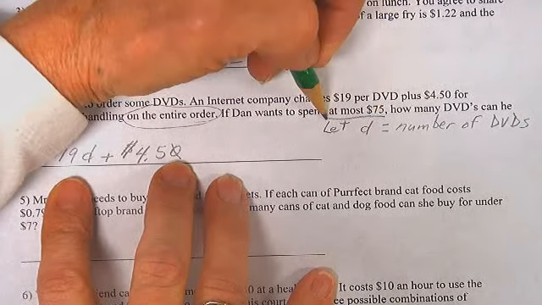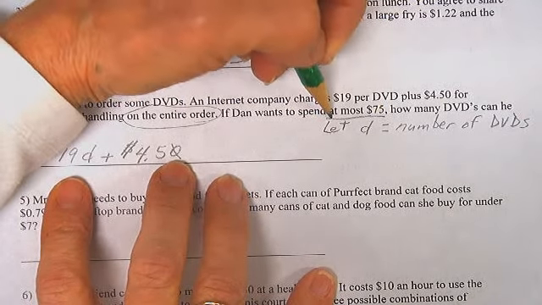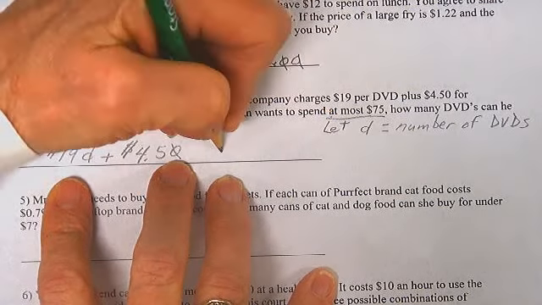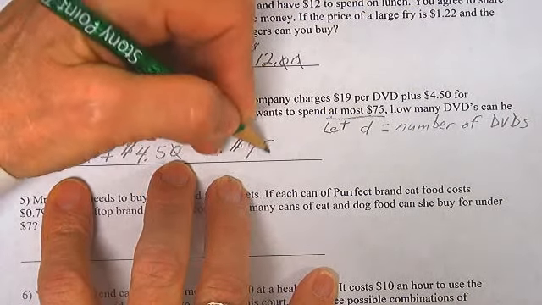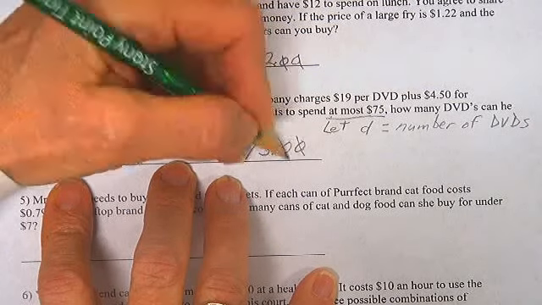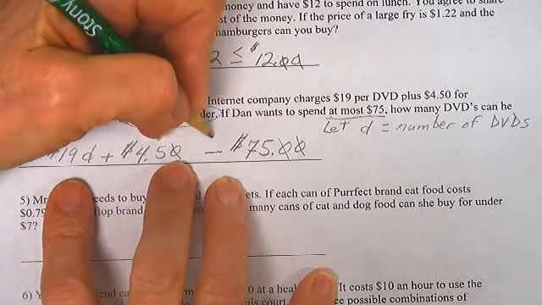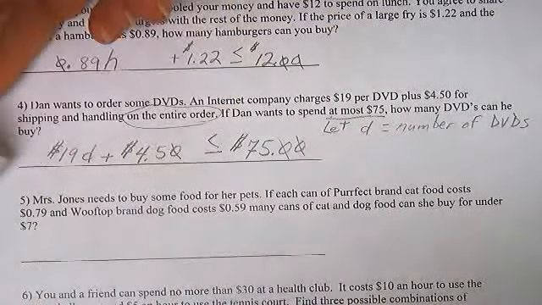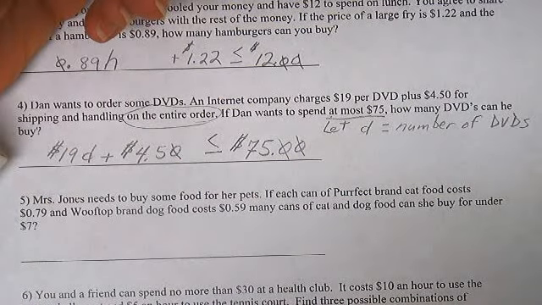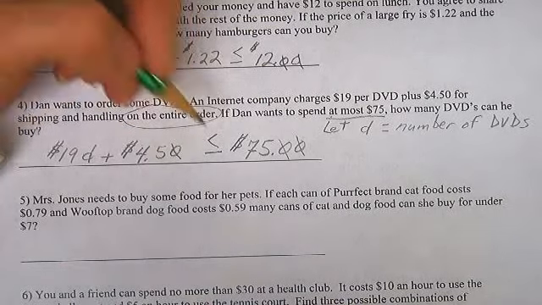At most $75. Can he spend $75? Yes, so it could be equal. Could it be less than $75? Shoot, yeah, man. If I can get a lot of DVDs for less than all my money, I'm happy to do that. There's my inequality.